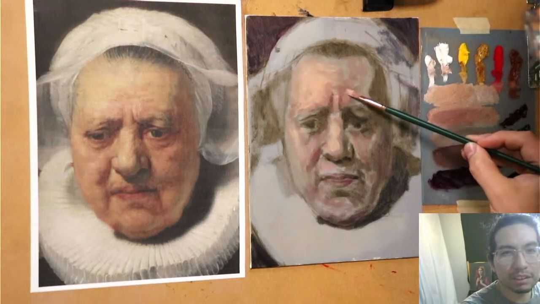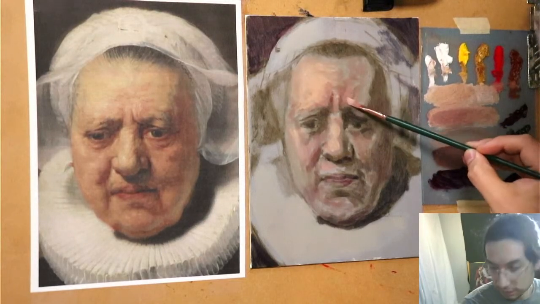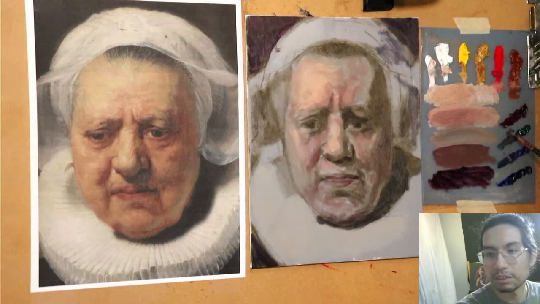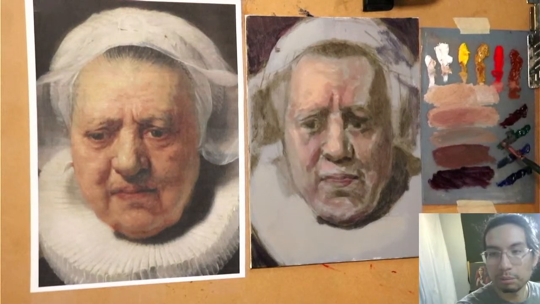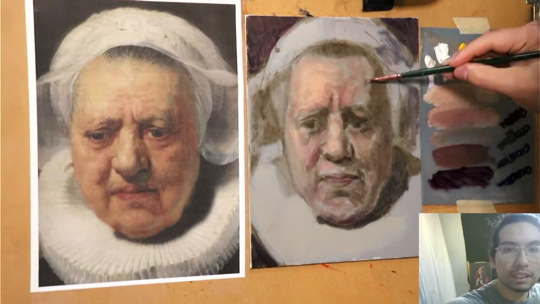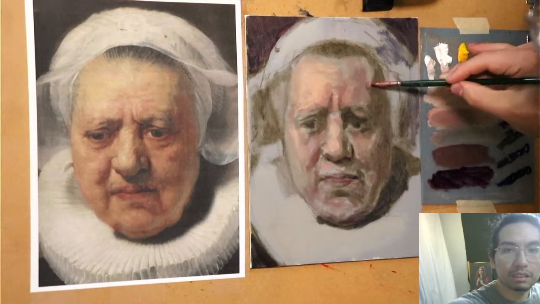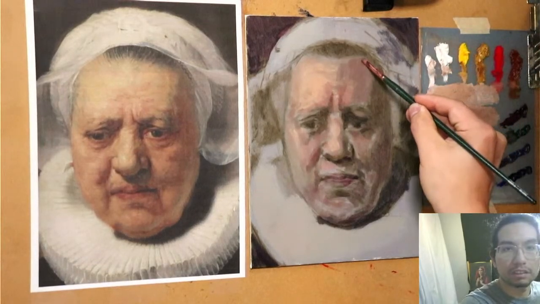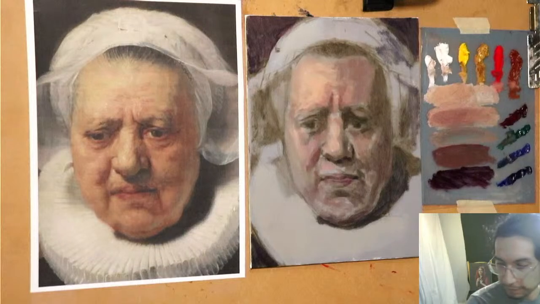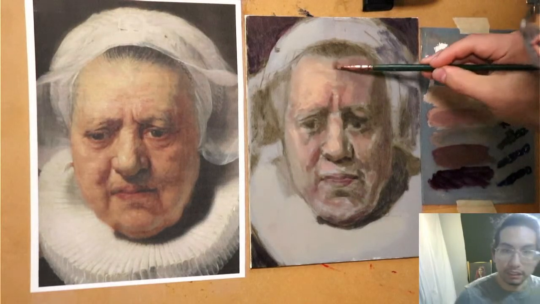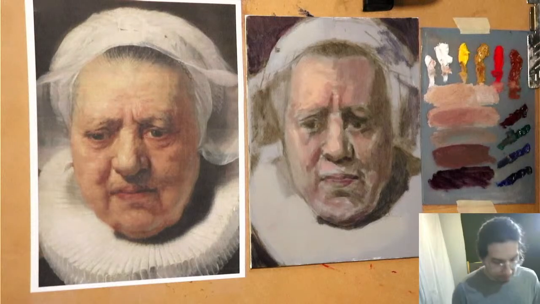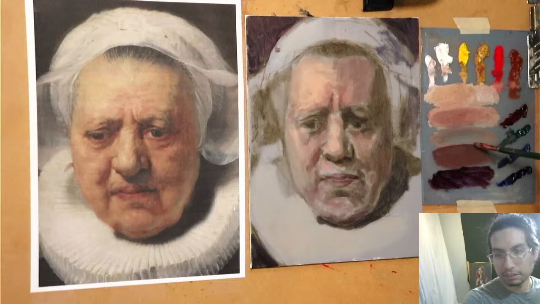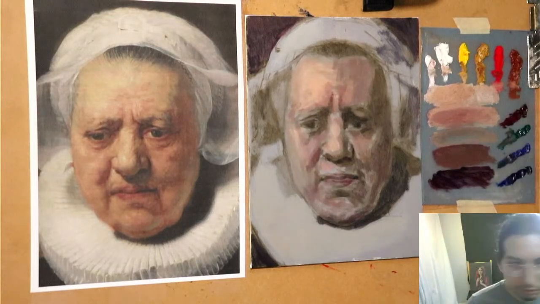So the last time we did the second stage of a painting of a face, a Rembrandt face, we were talking more about form. This time we're talking more about values and how to organize your values. And we're going to use the same brush actually for light and shadow because these two values are supposed to be very close to one another.